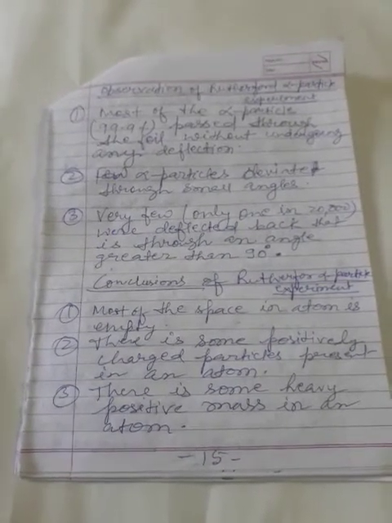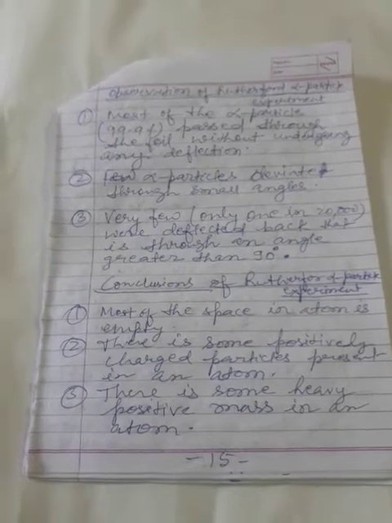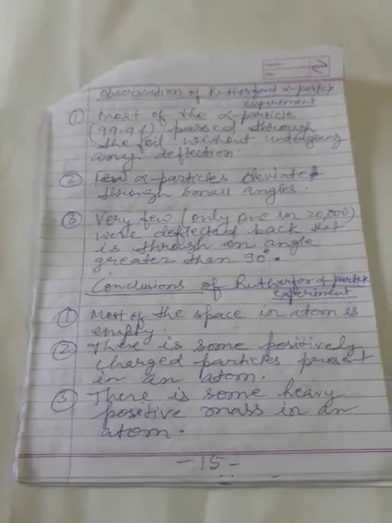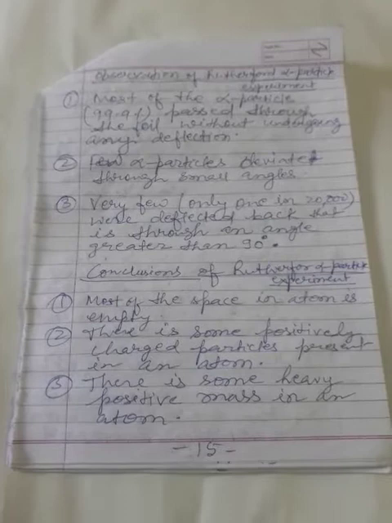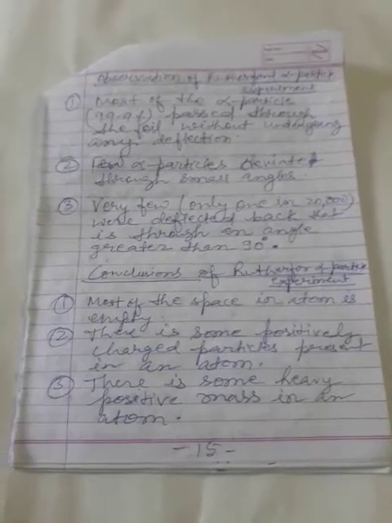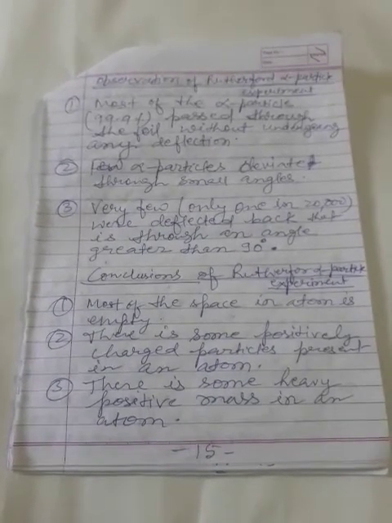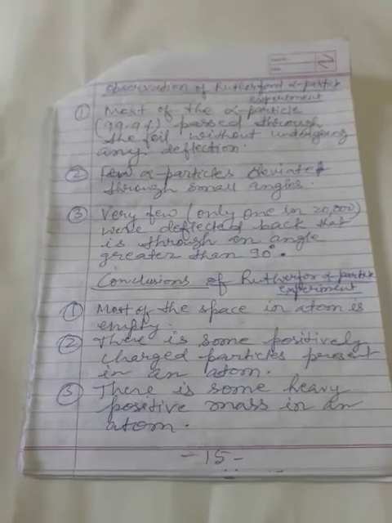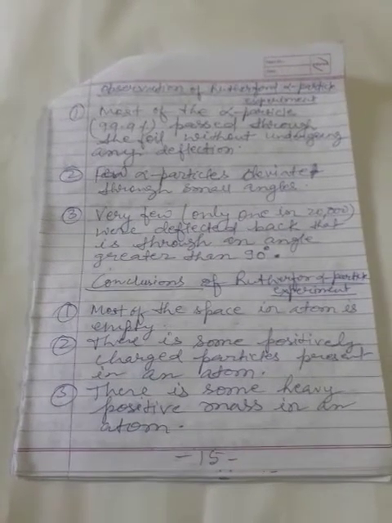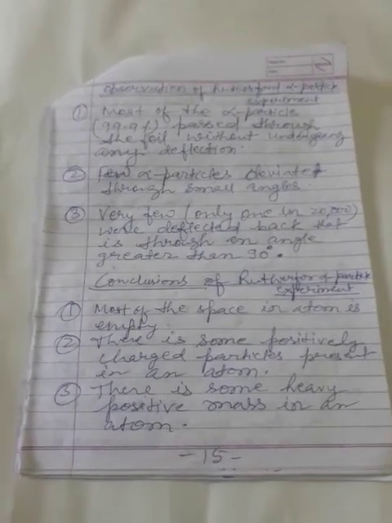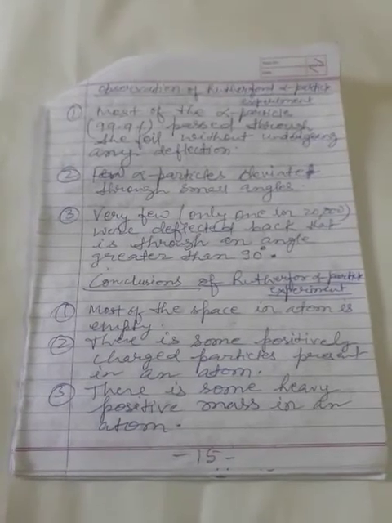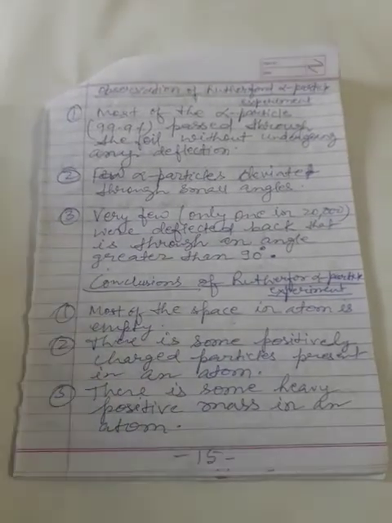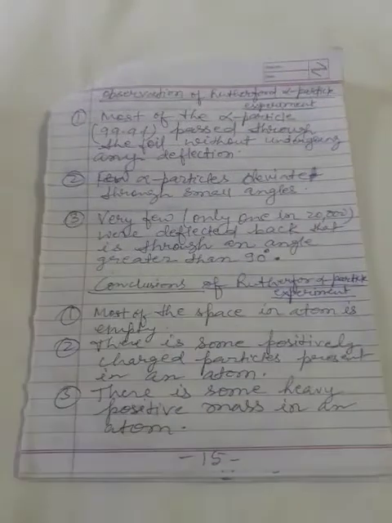In the previous video, we saw the Rutherford alpha particle experiment. Rutherford used gold foil because gold is the most malleable metal, and radium as the source of alpha particles, with one circular screen behind the gold foil.